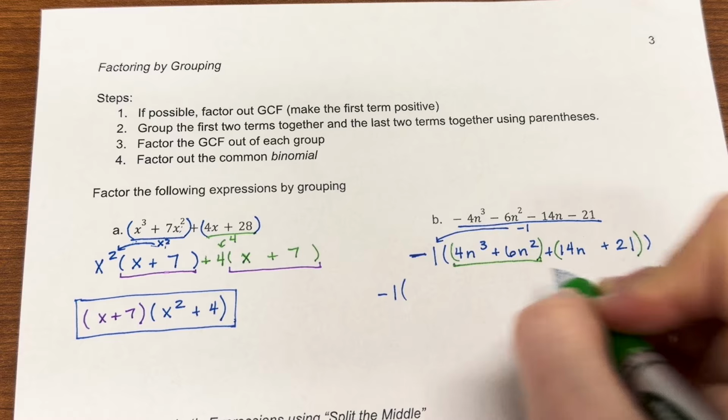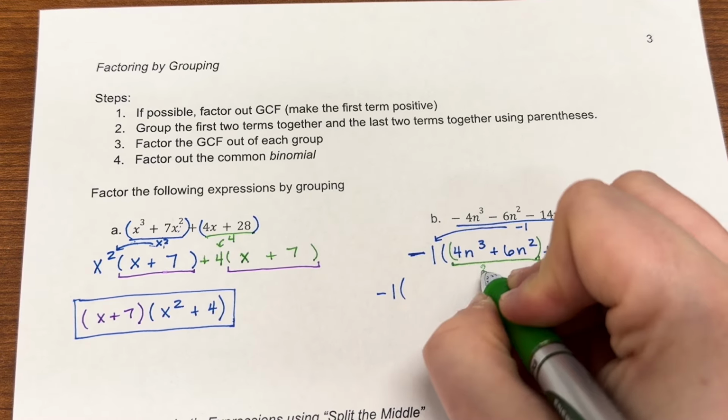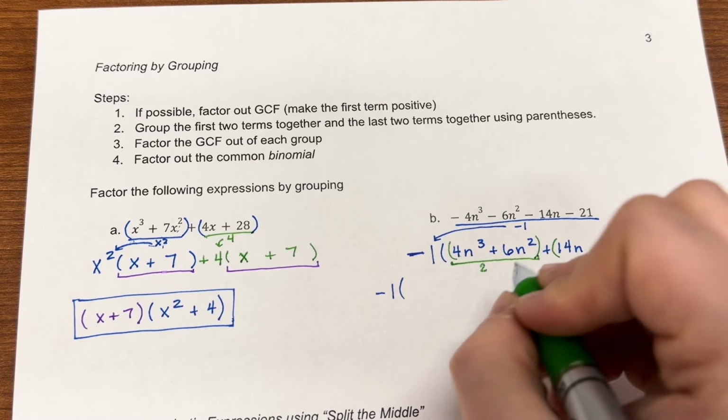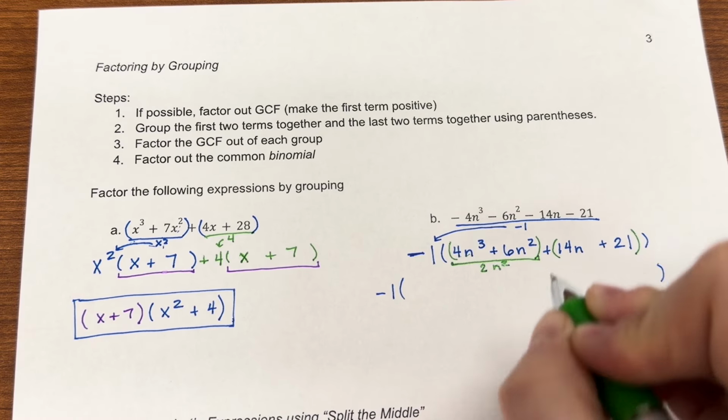So the largest number that we can pull out is a 2. 4 and 6 share a 2. And the largest variable we can pull out is an n squared. We've got 3 n's here, 2 n's here, so we can pull out 2 of them.